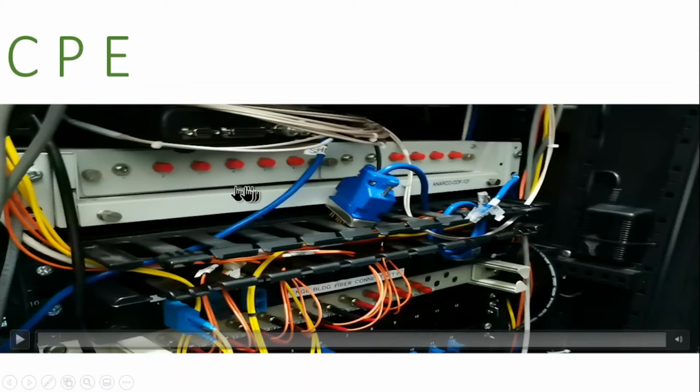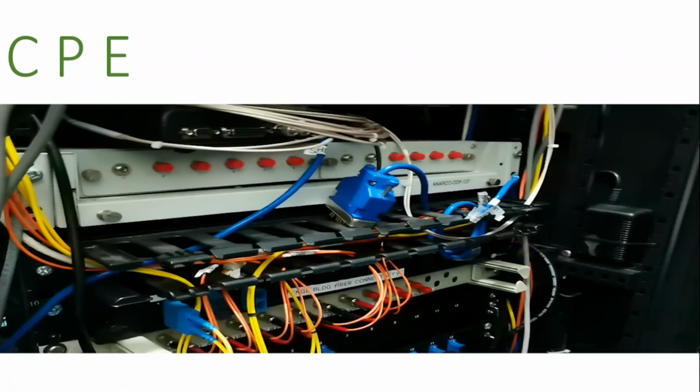This box. If you notice, we have two CPE, or customer premises equipment, here. In our case, we have a fiber optics concentrator. This is where the conversion is happening from Ethernet signal into fiber optic signal.